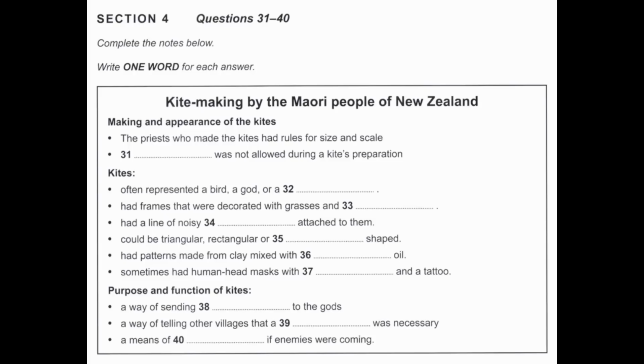As with other Maori artistic traditions, kite making involved certain rituals. So, firstly, only priests were allowed to fly and handle the largest, most sacred kites. There were rules too, for the size and scale of the kites that the priests had to follow, and during the preparation of both small and large kites, food was strictly forbidden.